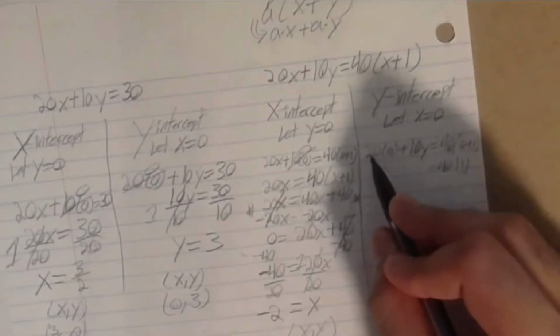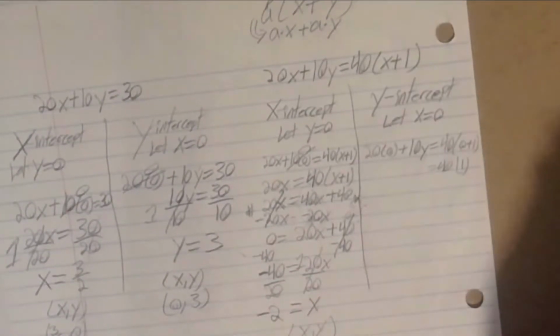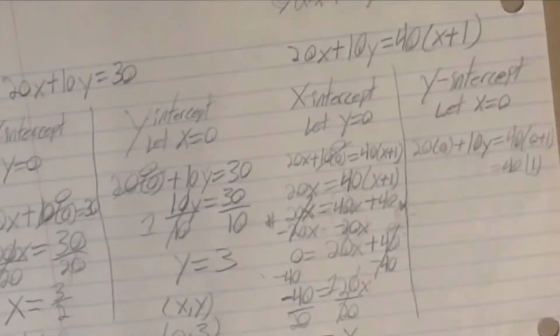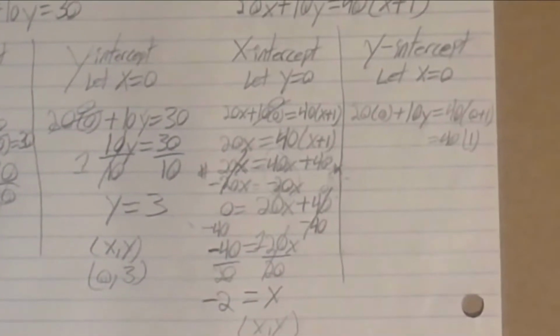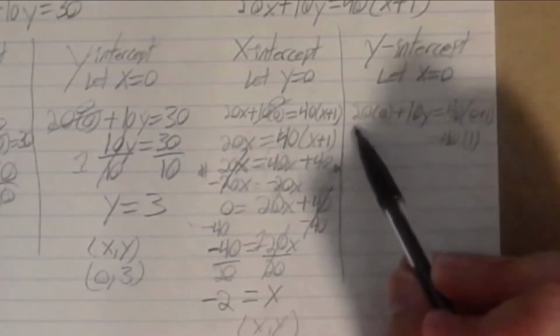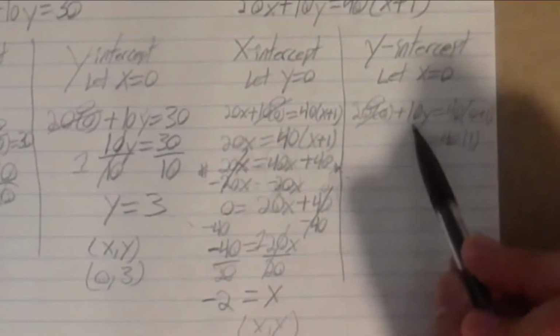Okay, now what is 20 times 0? Let me actually zoom in a little bit. Hopefully that makes it better. What is 20 times 0? It is just 0. It goes away. What's left over? Just a 10y.